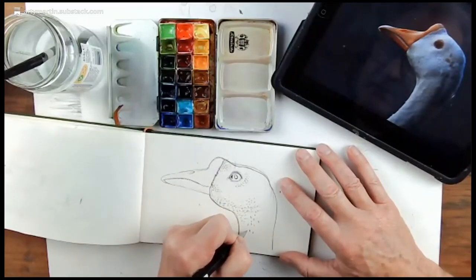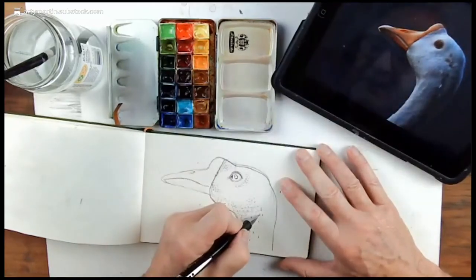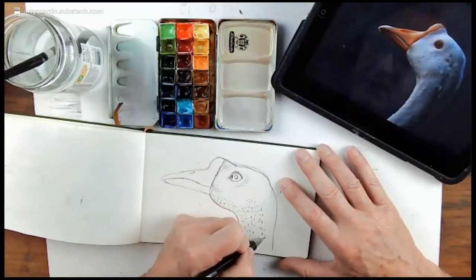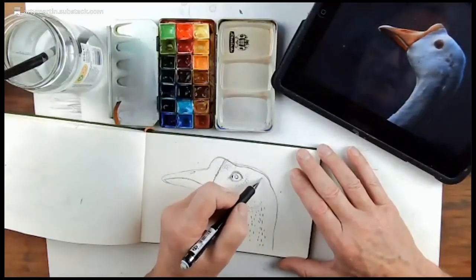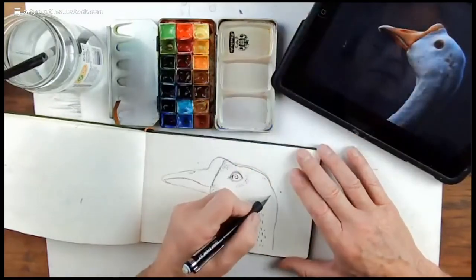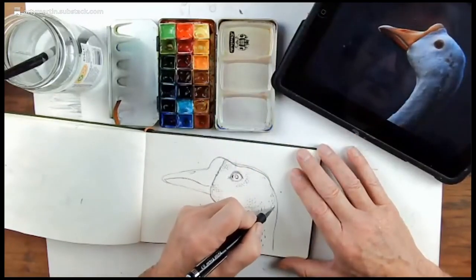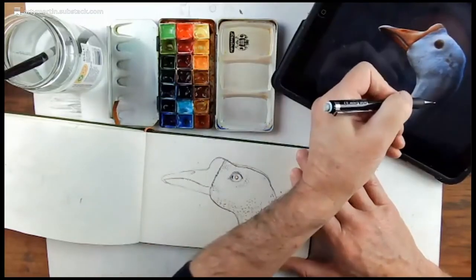So they're more like the dots. But down here, as the feathers turn into proper feathers, they get a bit longer, like this. And around the back of his head, which is kind of in the shade down here, it's much, much darker. And then he's got a ridge coming down here.